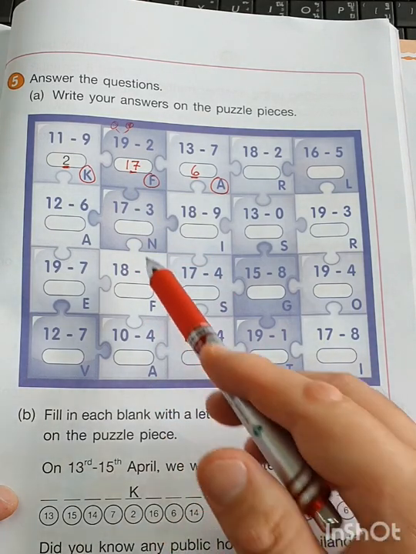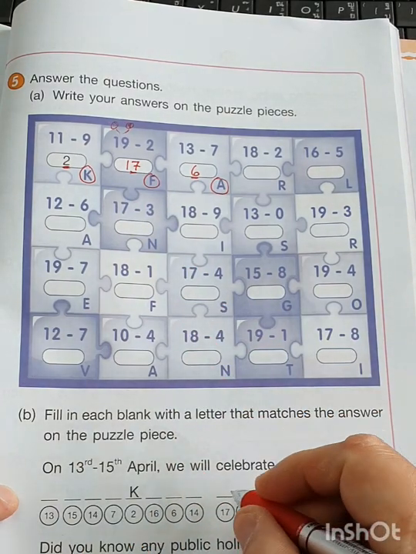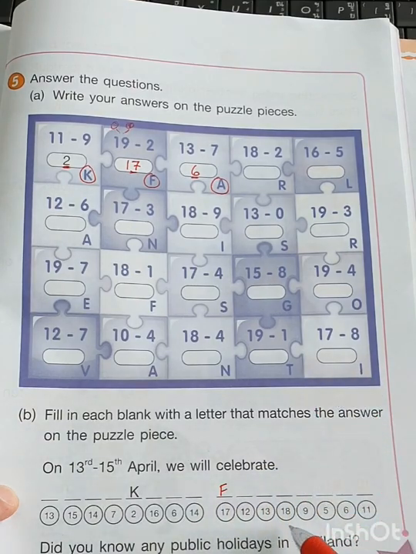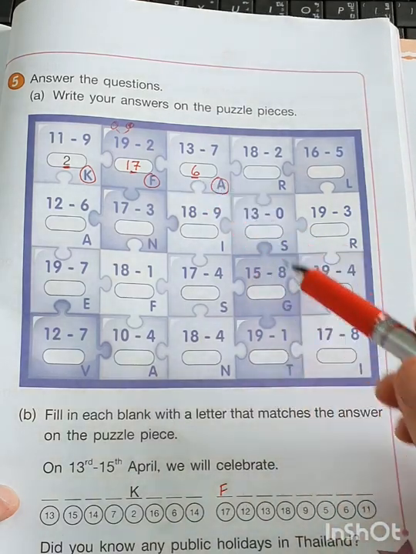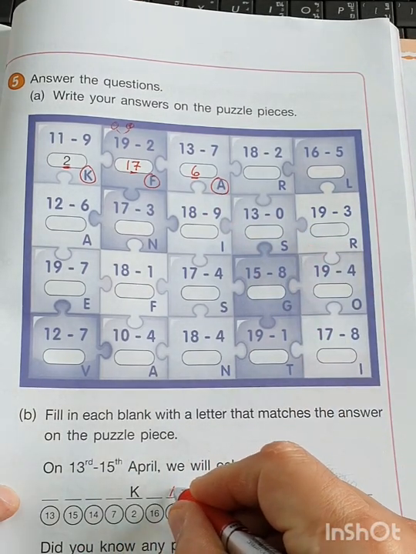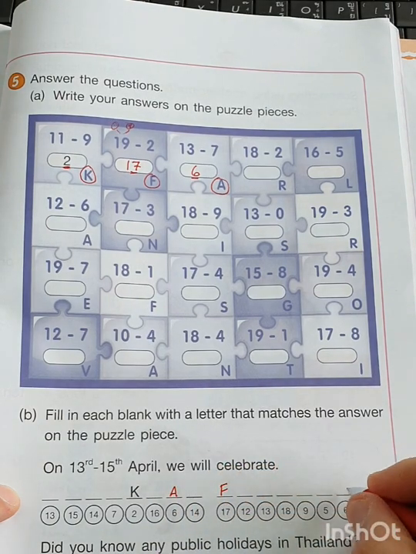No more twos. 17, here, F. And then any more 17s? No more 17s. How about 6? Number 6. Here, 6 is A. Any more 6? That's one more 6. A.